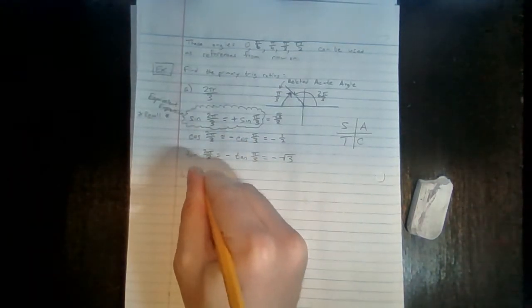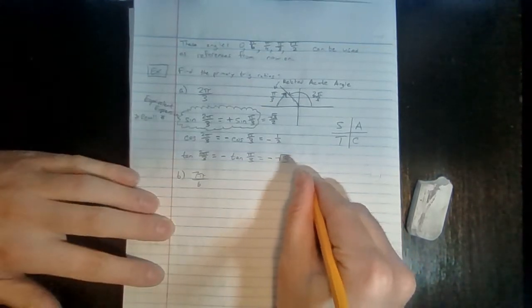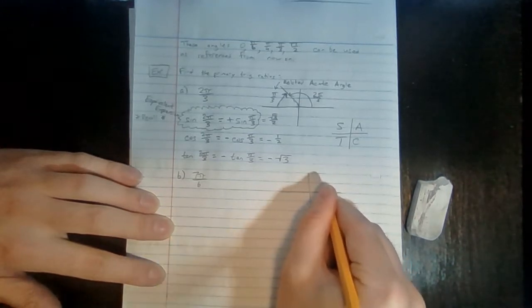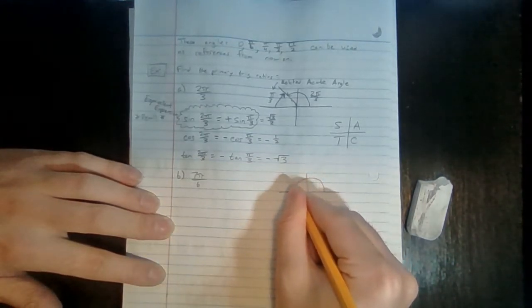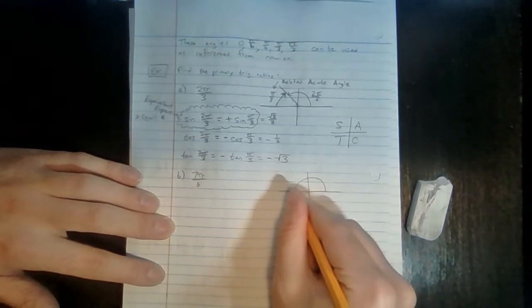So we'll look at the angle. Let's pull up our sheet again. 7 pi over 6. That is, 6 pi over 6 would be halfway around a circle, so it's just over that, to here.